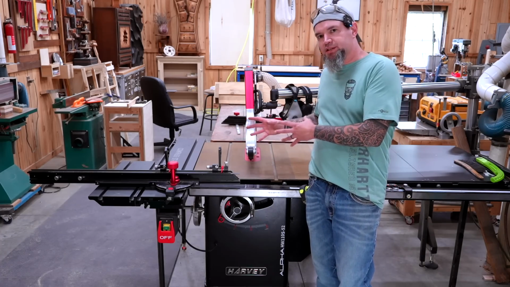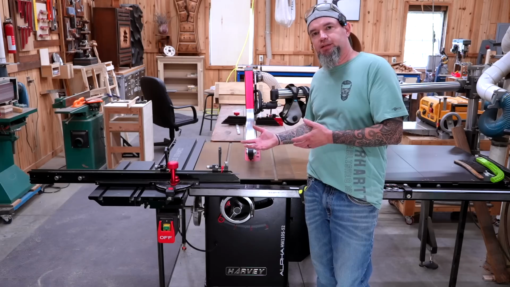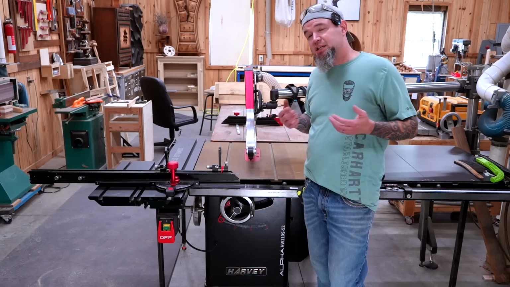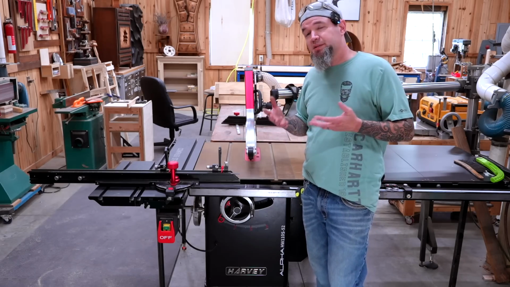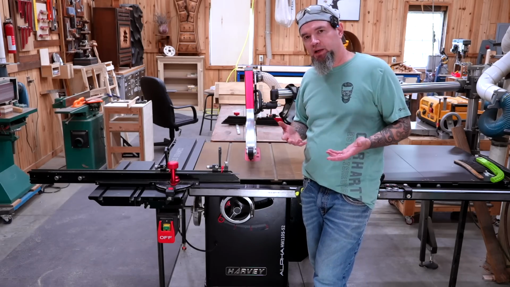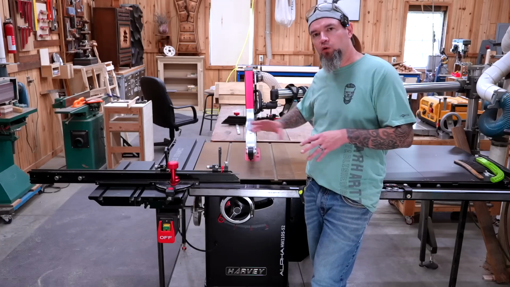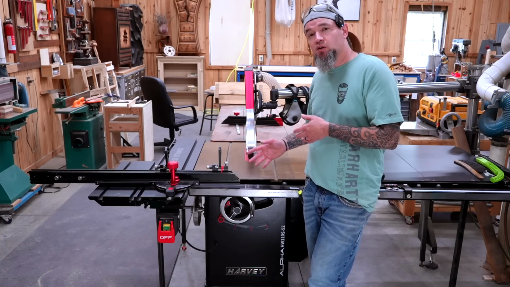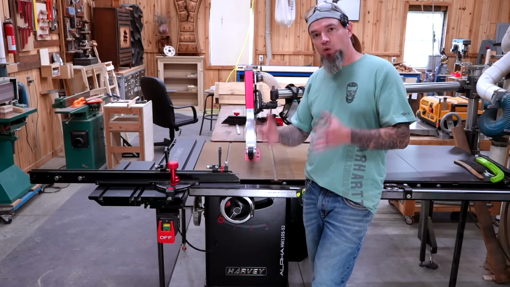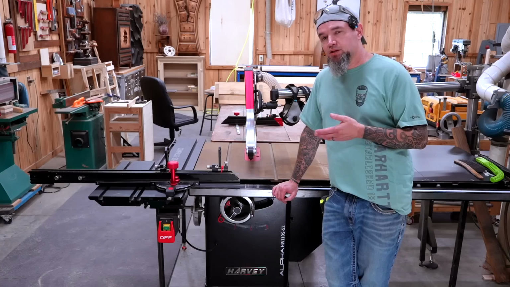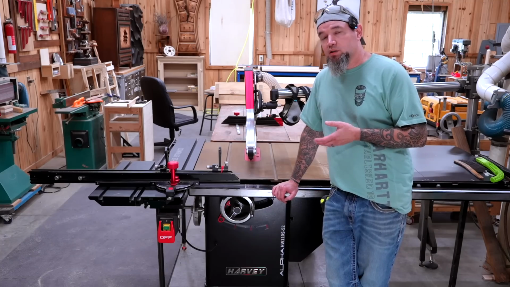So what about power? How much power does it take to run a machine like this? Essentially, the blades are the exact same size in all of these saws, and they pretty much spin at around the exact same RPM. The difference is being able to sustain that RPM while you're working. That's where your cabinet saws really start to step it up with the motor size. And at the time that I got this saw, it's actually what sold me on it was the motor.